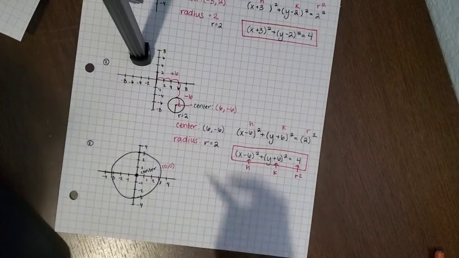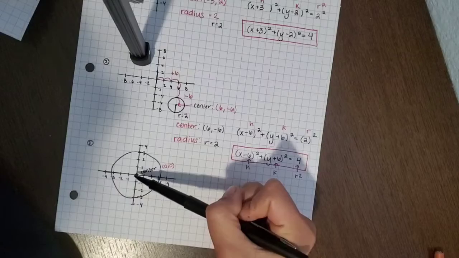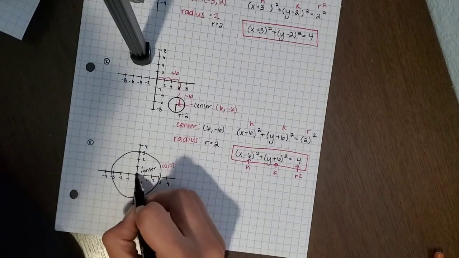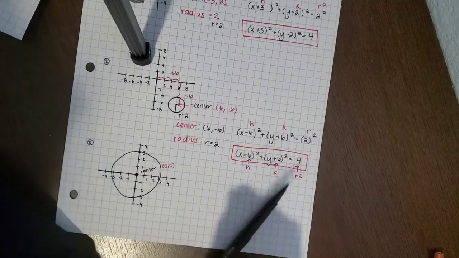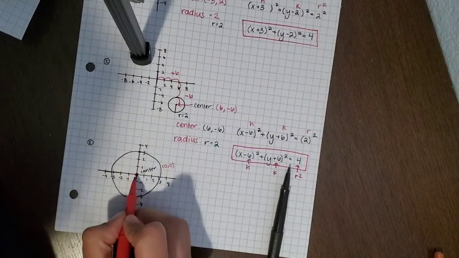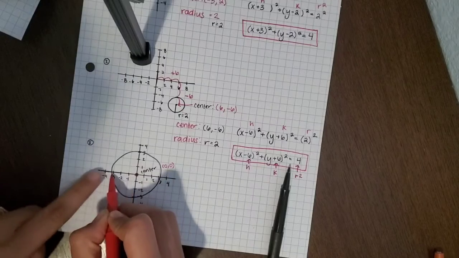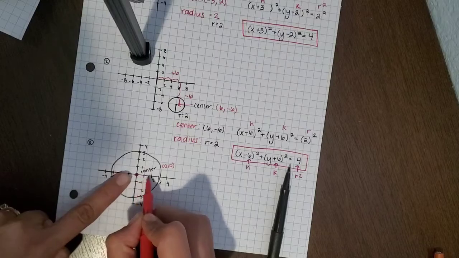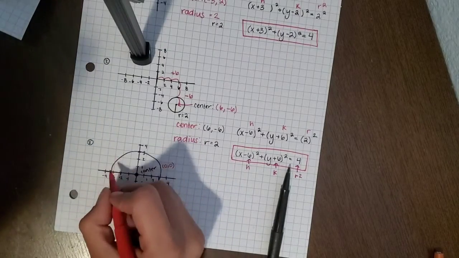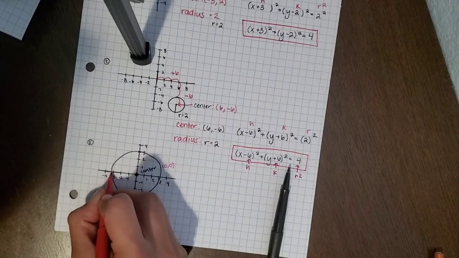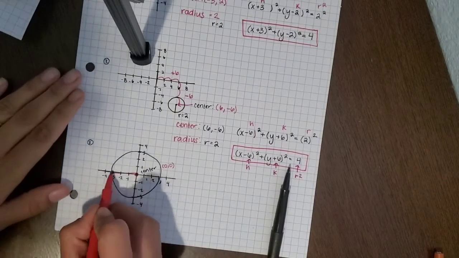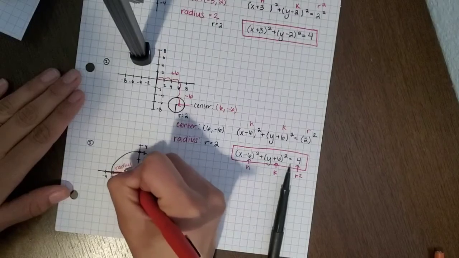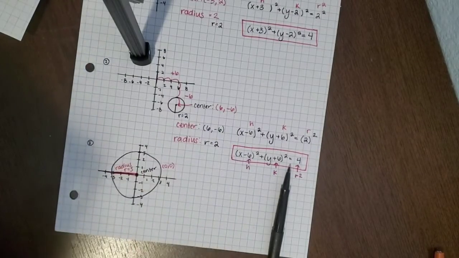And remember, to find our radius, we always move from the center of the circle to a point outside of our circle. So I'm going to move from the center. I'm going to go 1, 2, 3. So I went up 3, and let's just check. 1, 2, 3. It's also 3 to the left. 1, 2, 3, 3 down. 3 to the right. So this is my radius right here. Just kind of hard to see. My radius, r, is equal to 3.